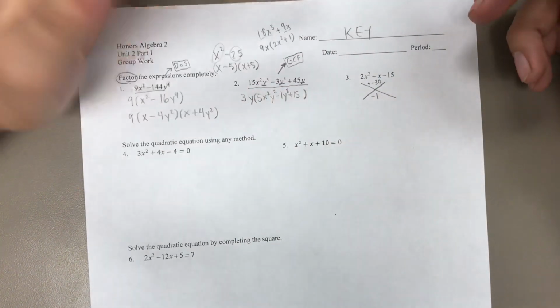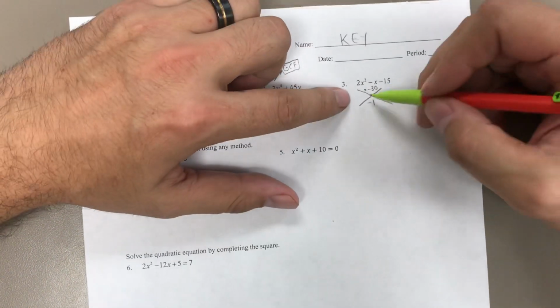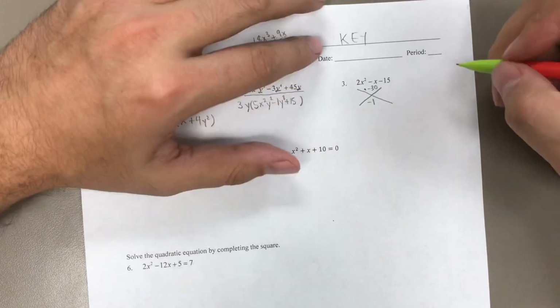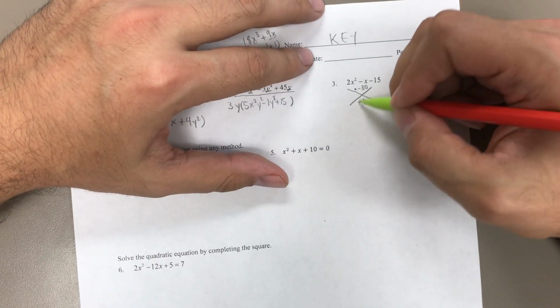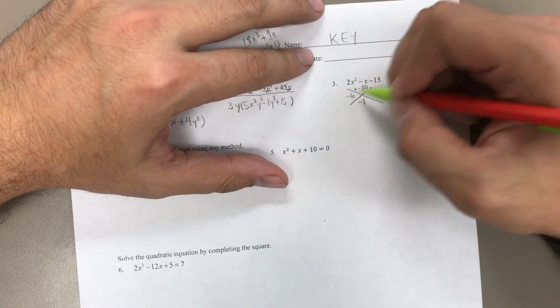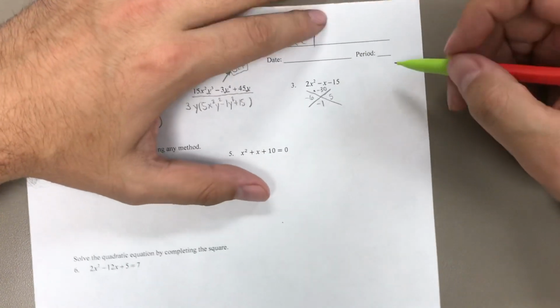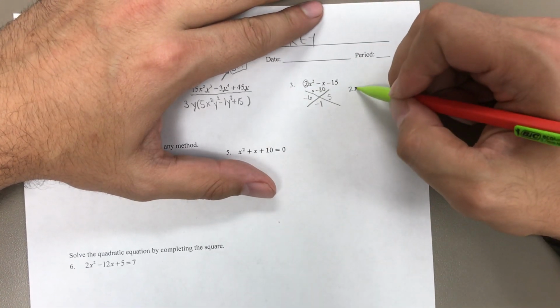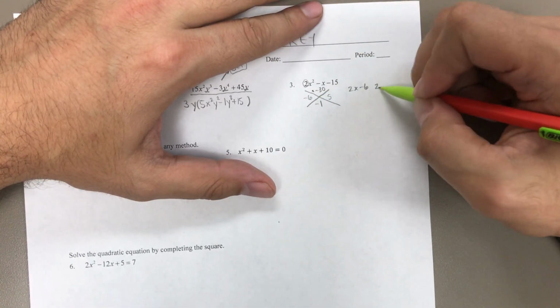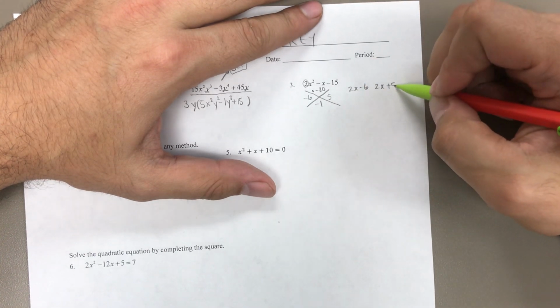You know that I have factoring videos earlier, so if you still struggle with factoring, take a look at those. That'll help you out a little bit. Numbers that multiply together to be negative 30 and add together to be negative 1 are negative 6 and positive 5. So we use our lead coefficient of 2, and that's going to be 2x minus 6 and 2x plus 5.